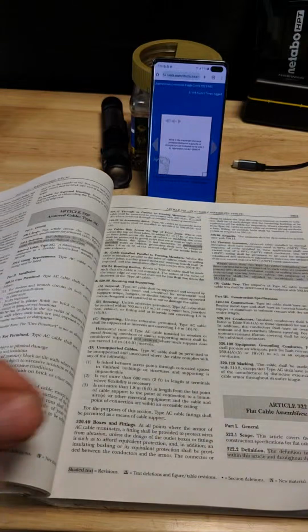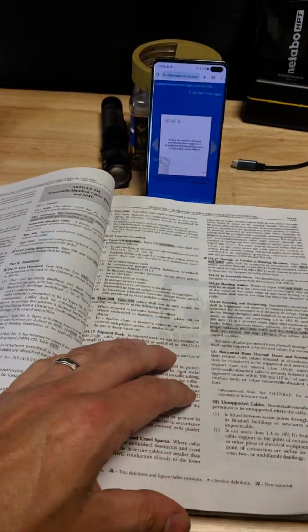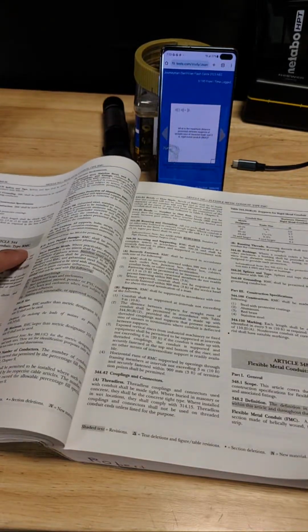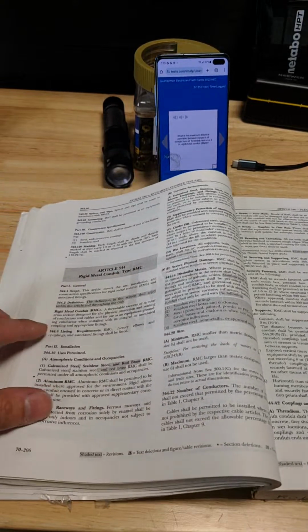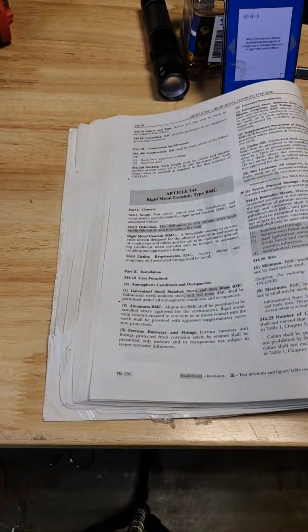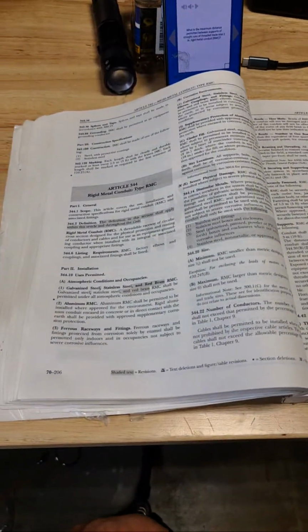There's AC, FC, MI. We could go in the back of the book and find this, too. There's IMC. RMC, here's rigid here. Rigid metal conduit, RMC. And we're looking for supports.